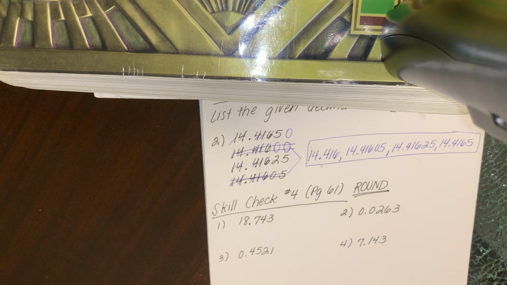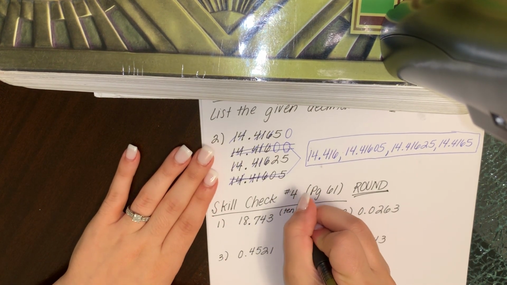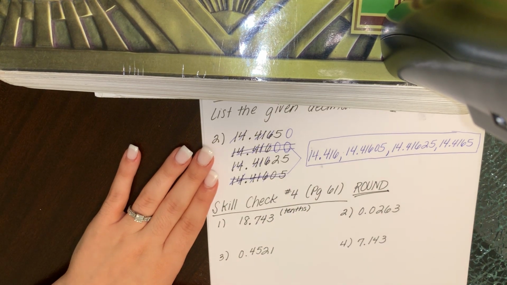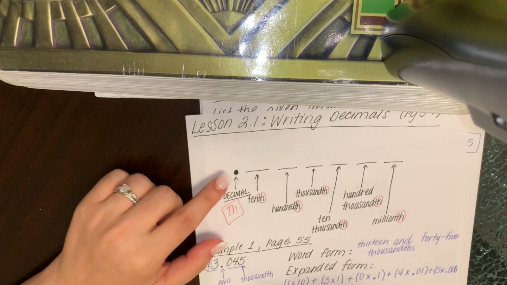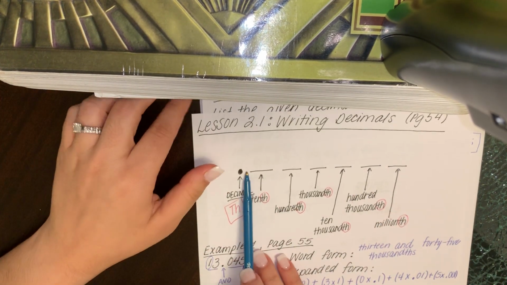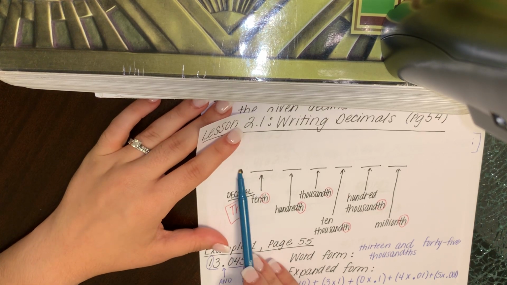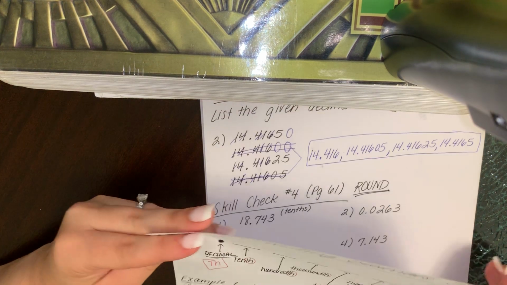So it's going to look like this. Number 1 says the tenths place. So I need to know first off, where is my tenths place? And I'm going to underline it. Well, if you have this chart, hopefully you wrote it down somewhere in your notes. If you notice, the tenths place is the number right after the decimal. So I'm going to underline the number right after the decimal.